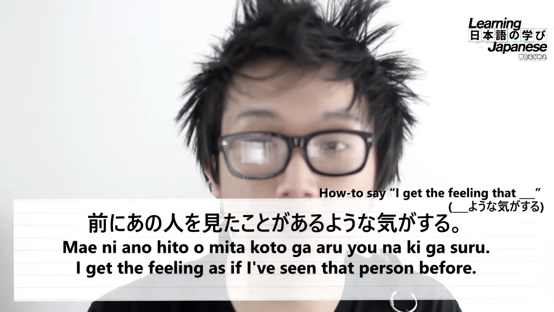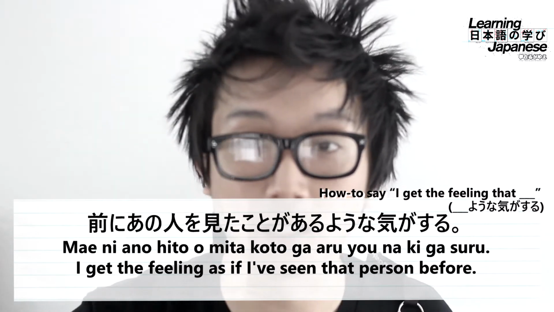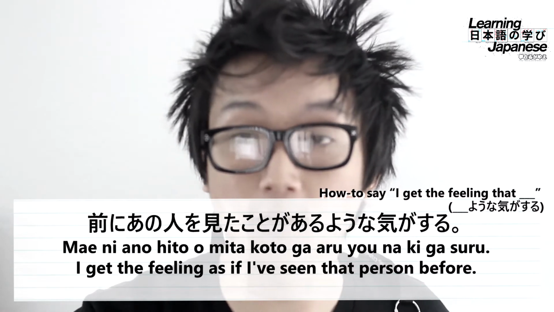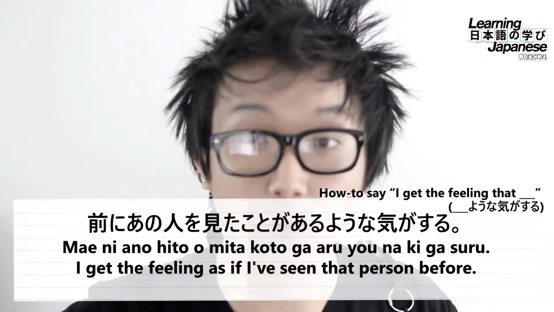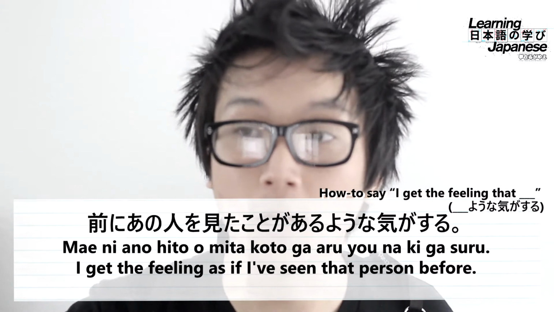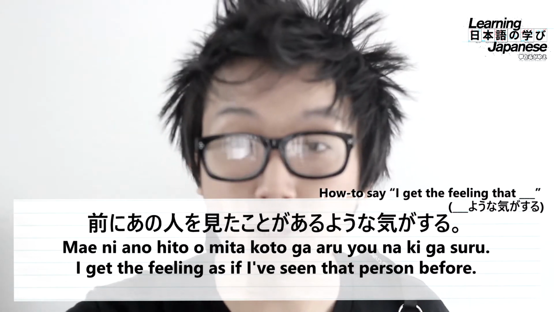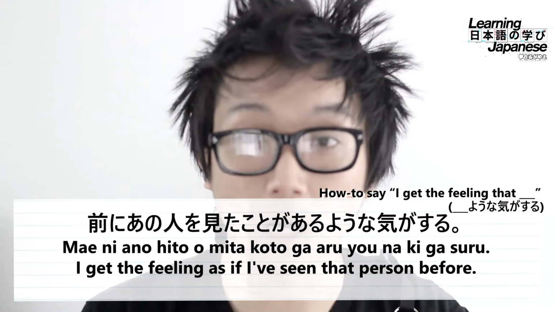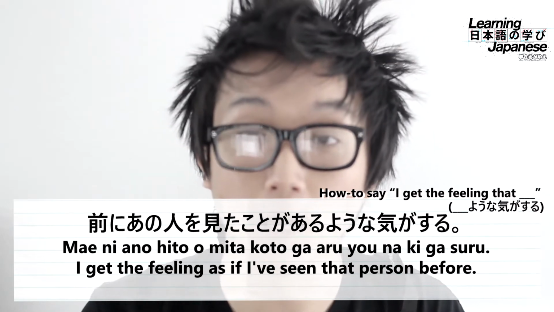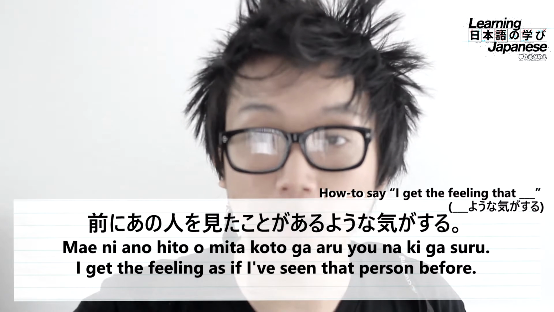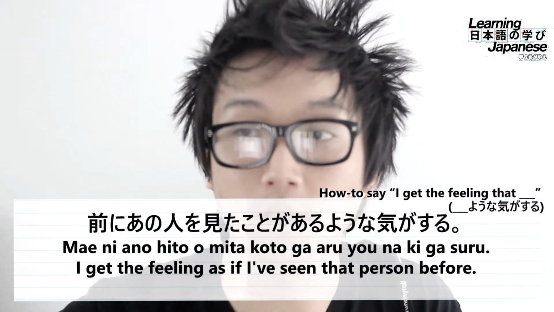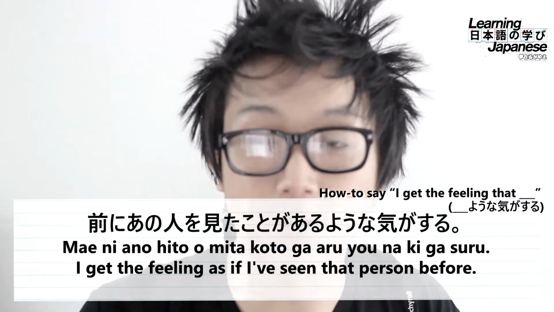First up, we have the phrasing 前に, which just means "before." We have the demonstrative adjective ano to mean "that." It's going to be modifying the word right after it, which is hito. So hito means person, so ano hito, that person. We're going to mark that person as a direct object, so we put the direct object marker o right after it. And then we put our verb, which is mita, the plain past form of the verb miru, to mean "to see." So "saw that person," basically.